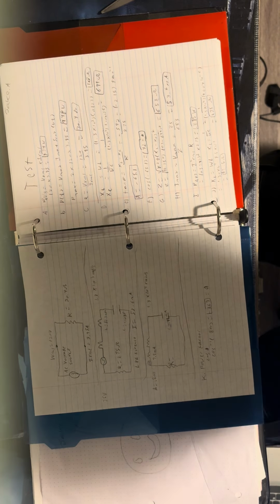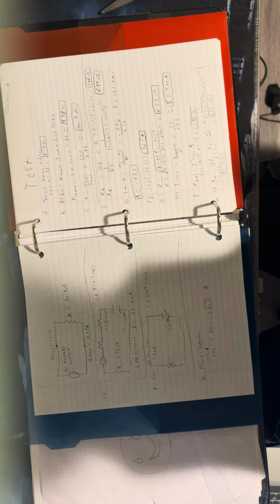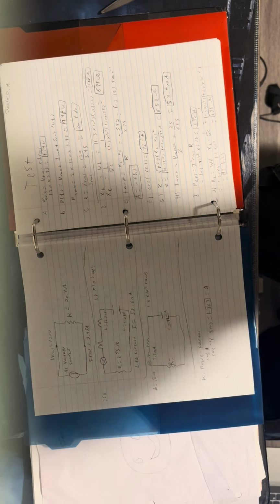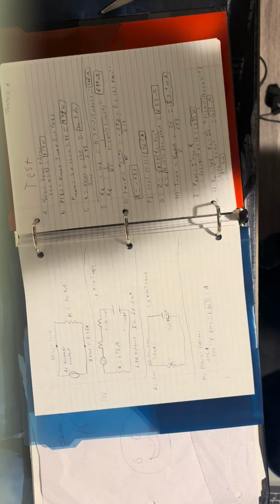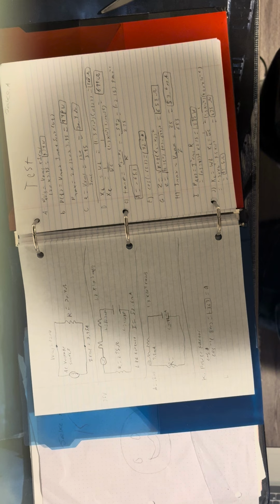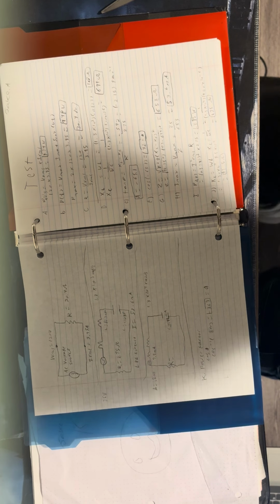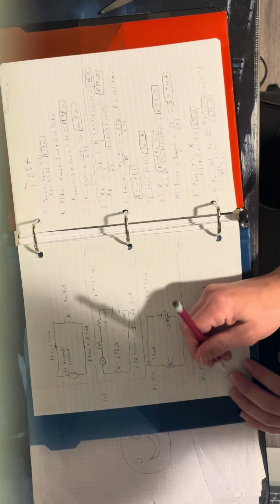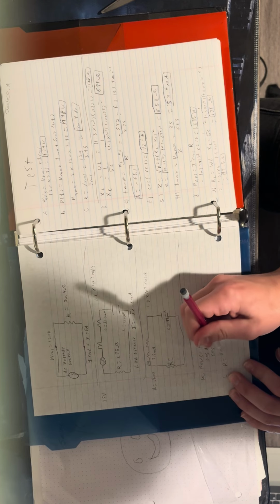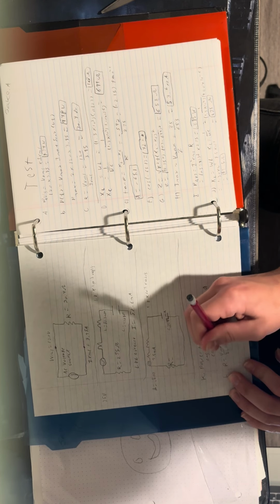And then we have L. And for L, it's to find the resistance, which in turn, pretty sure, resistance is voltage max over the current amplitude max.